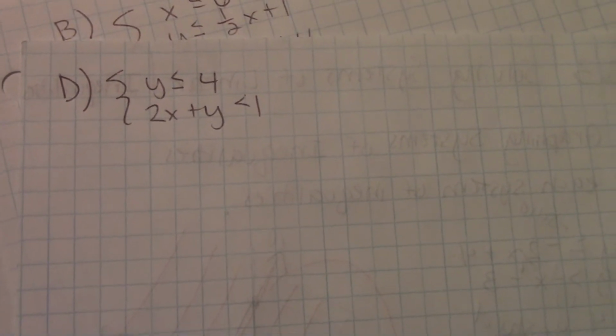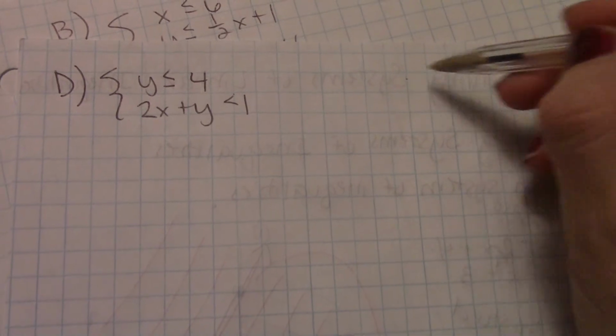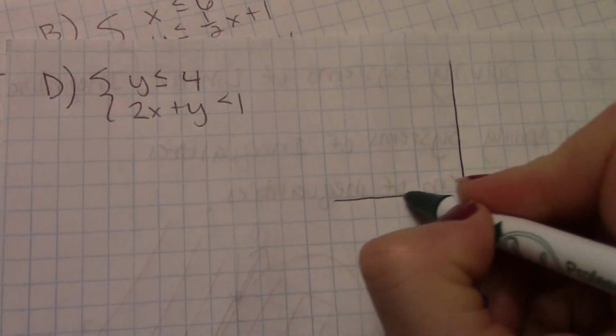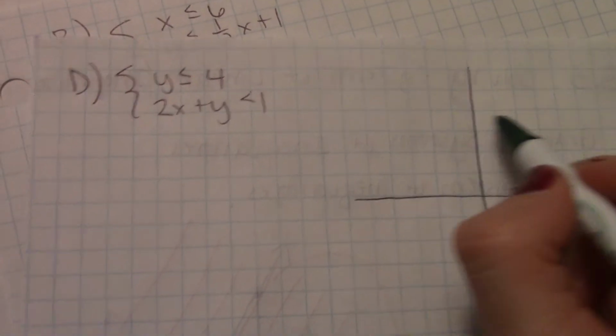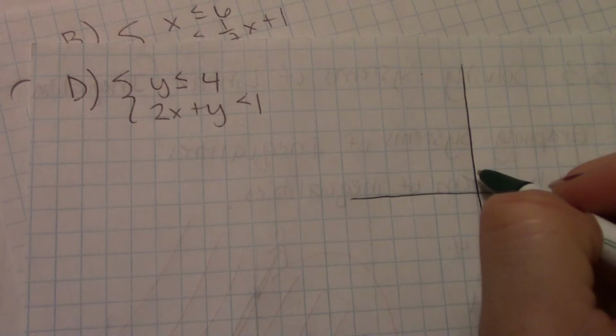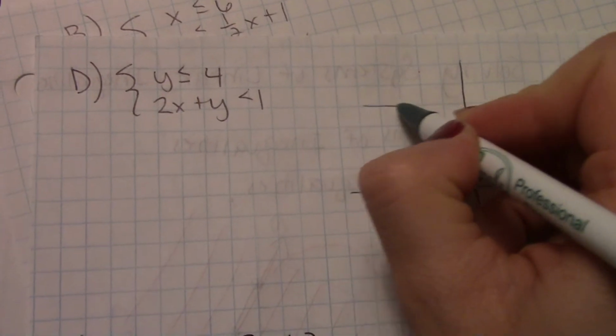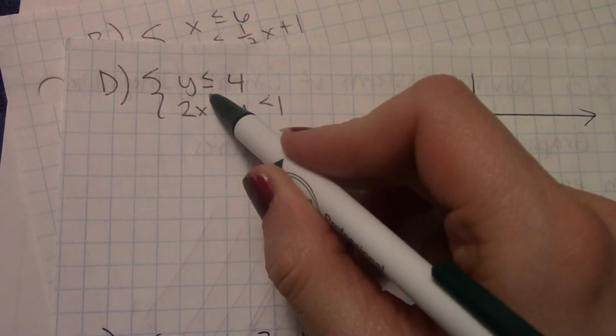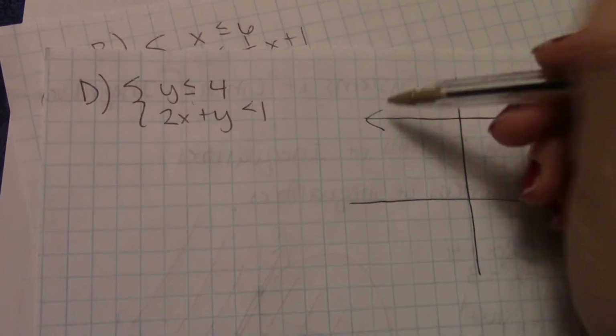Okay, I'll try one more with you and then you can do one on your own, or two on your own. So we have y is less than or equal to 4. So if it's a y equals with no x, our line goes horizontally. So we're going to go to 4 and draw a straight line this way. And it needs to be a solid line because of the equal sign. It says we need to be less, so that is below.